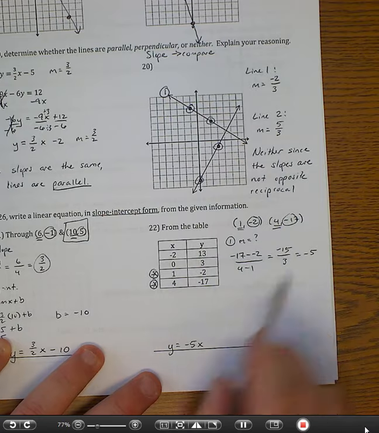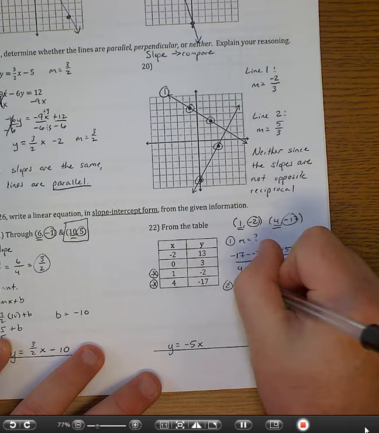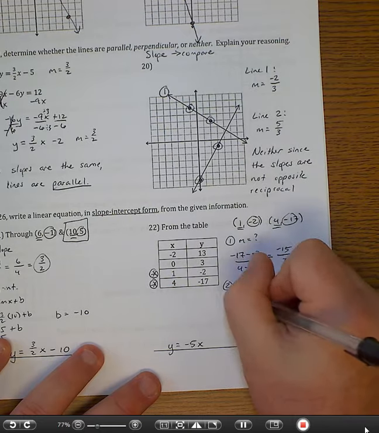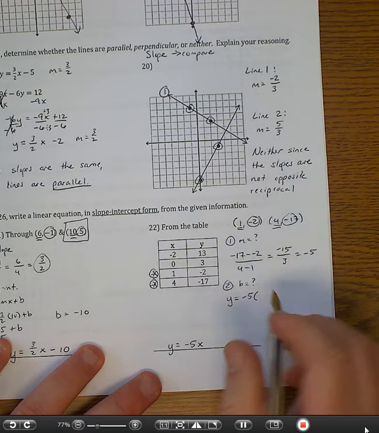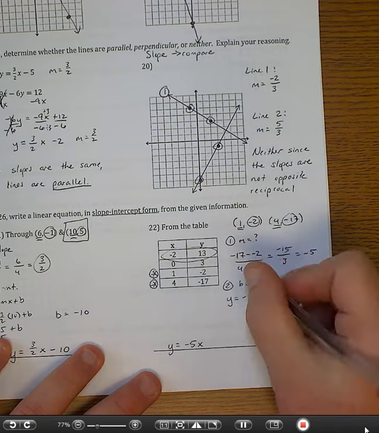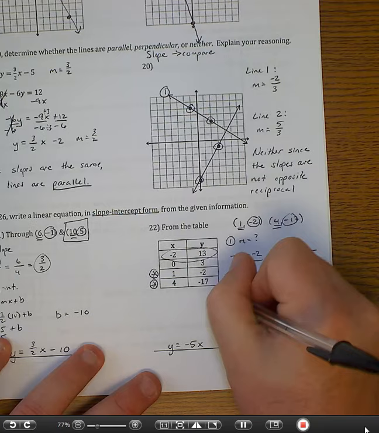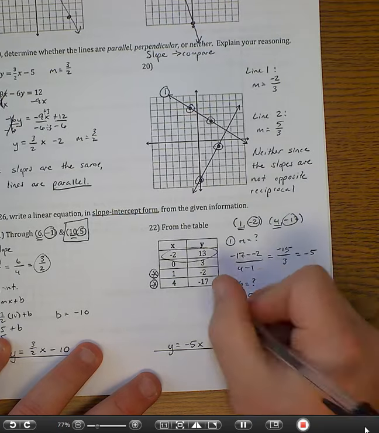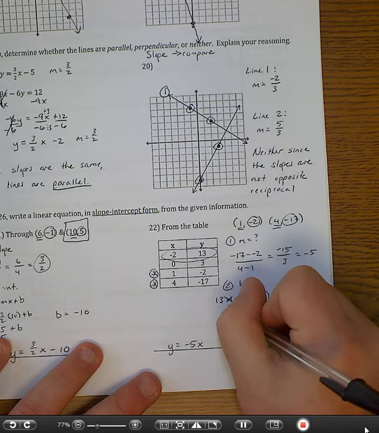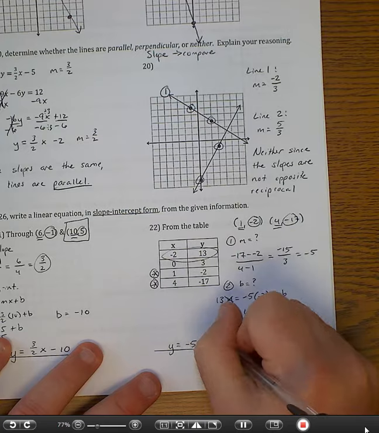Notice I'm just writing that down here right away. Now I got to find b. So y equals negative 5 times x, and it doesn't matter which point you choose. I'll just take this one. X is negative 2 plus b, and I should just put 13 in right here. So I have 13 equals negative 5 times negative 2, which is positive 10. Subtract 10, I get b equals 3. So negative 5x plus 3.